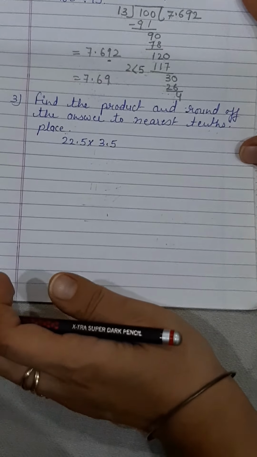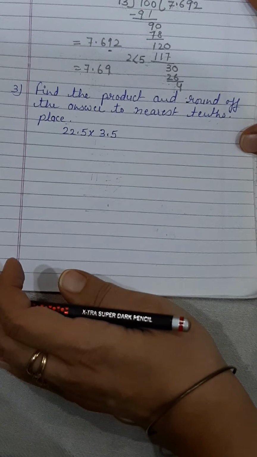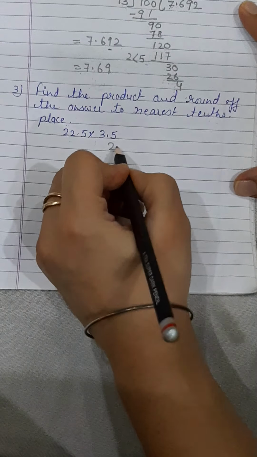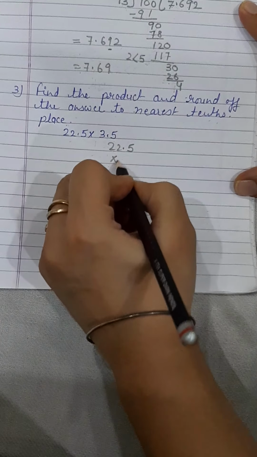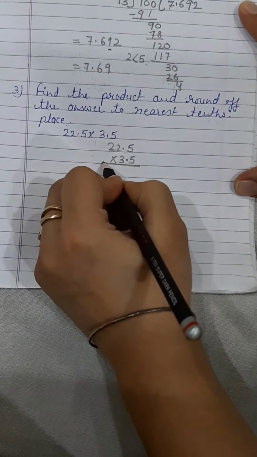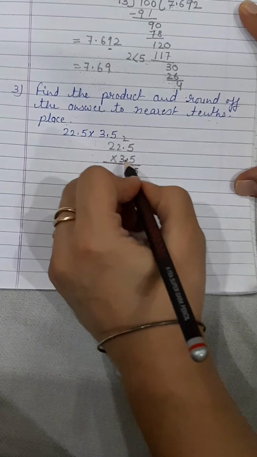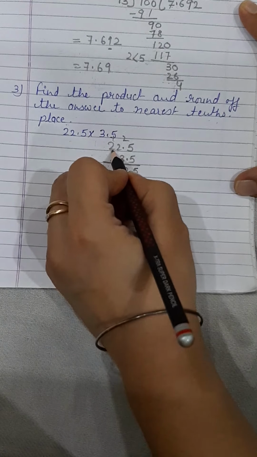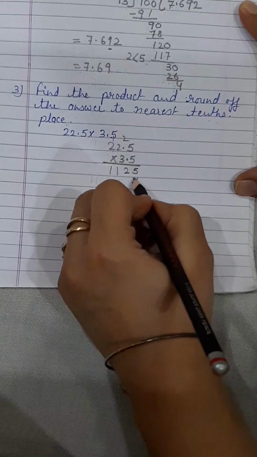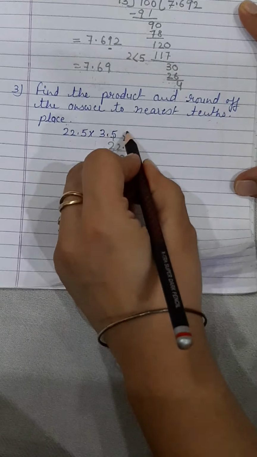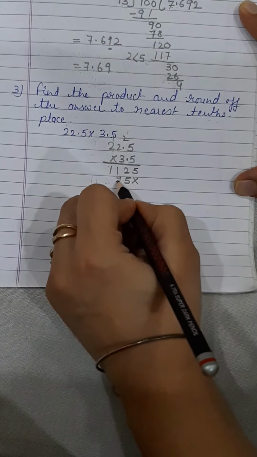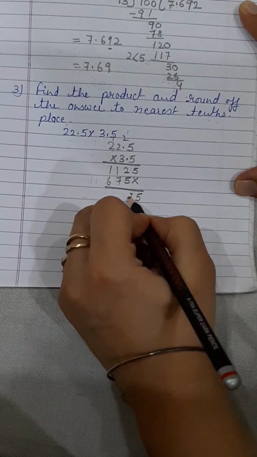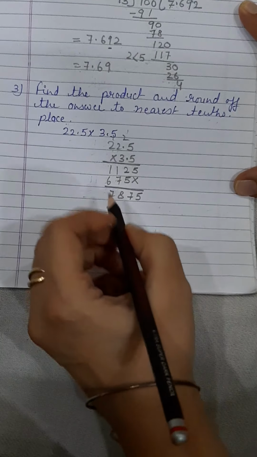Now the third numerical, find the product and round off the answer to the nearest tens. 22.5 into 3.5. First multiply 22.5 by 3.5. 5 fives are 25, 5 twos are 10, 10 plus 2 is 12, 5 twos are 10, 10 plus 1 is 11. Then 3 fives are 15, 3 twos are 6 plus 1 is 7, 3 twos are 6. When you add, 5, 7, 8, 7.